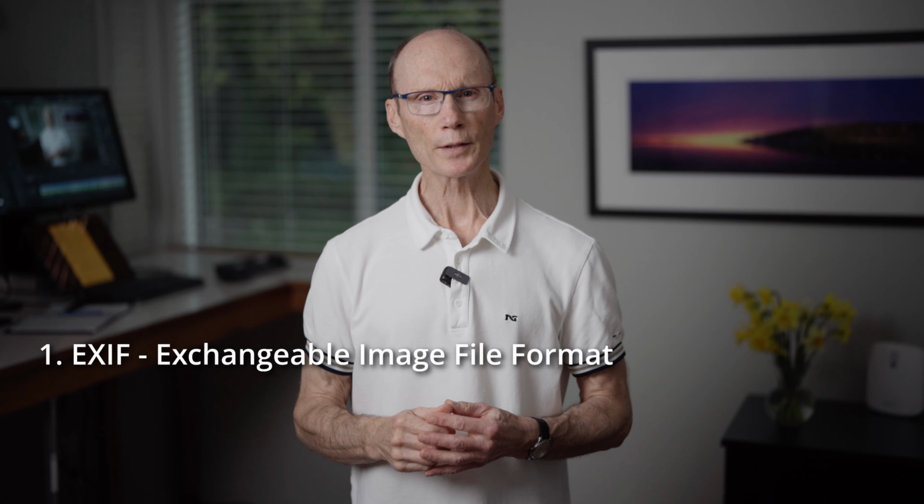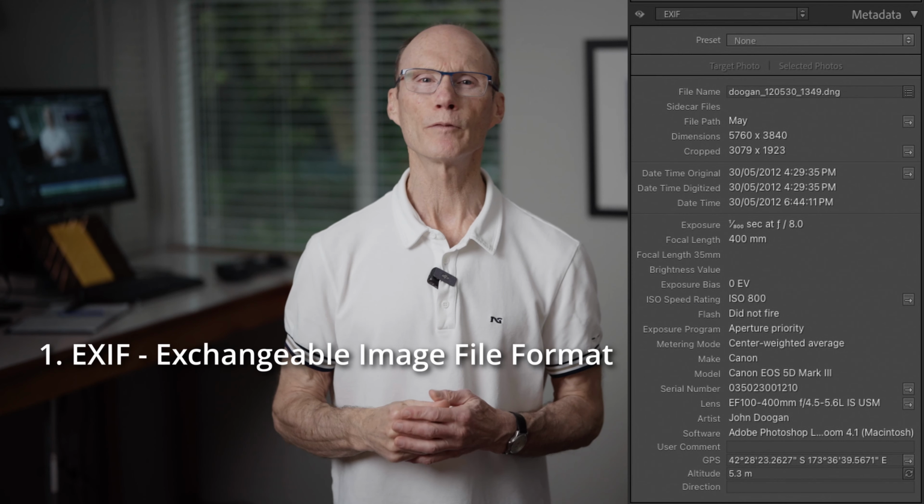The trick is to spend a little bit of time automating as much as you can by setting up templates and presets. These can and should be tweaked over time as your situation changes. There are basically 2 types of metadata we are interested in. Number 1, EXIF, exchangeable image file format.